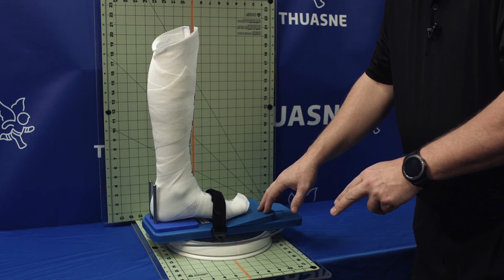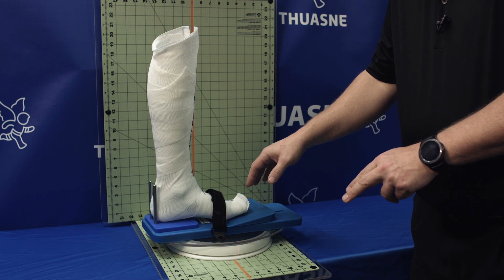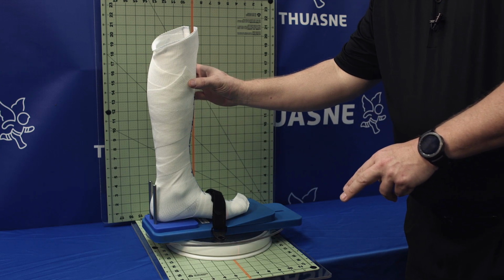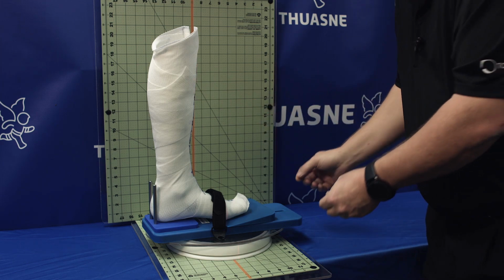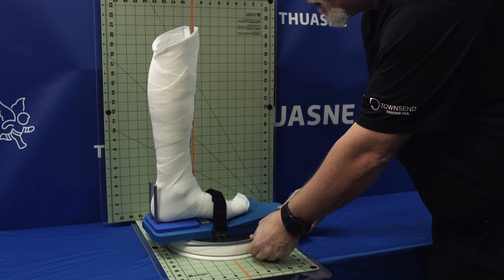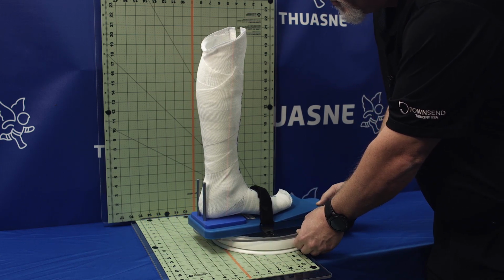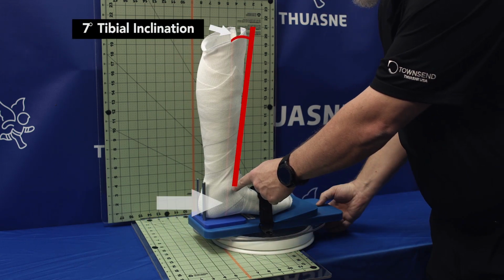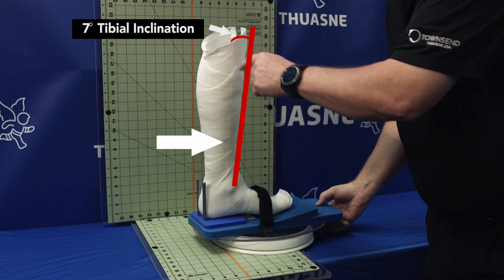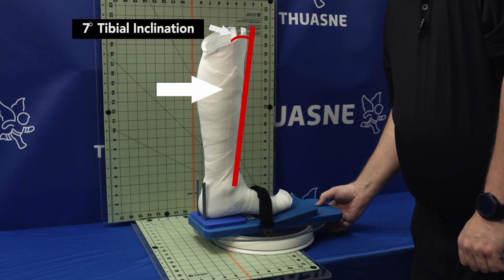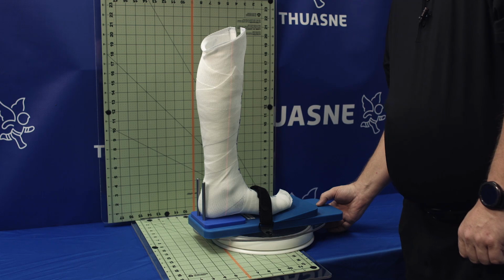So now we know that the hind foot is aligned correct, the forefoot has great alignment, and the last thing that we're going to check is sagittal alignment and make sure that the tibia has a 7-degree inclination based off of the heel wedge. So we'll just slide this over and you're going to be able to see that we're at the center malleoli, we're at center of the calf, so this is properly aligned in the sagittal plane as well.